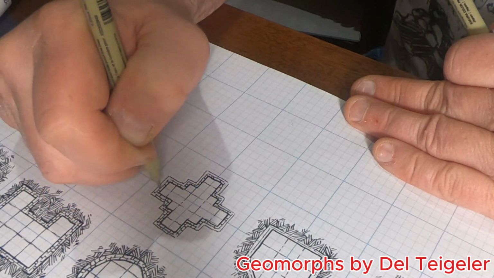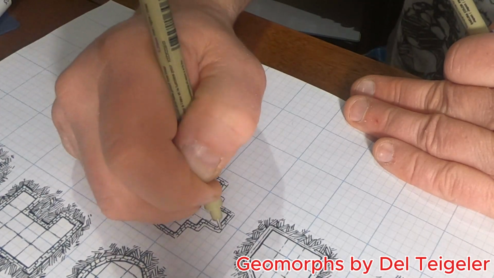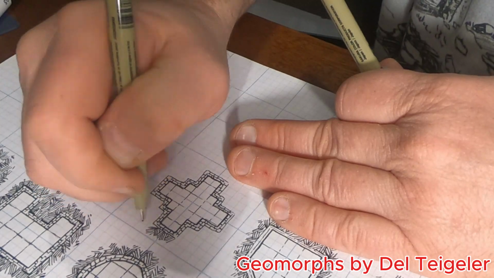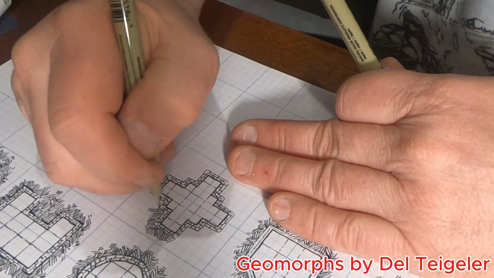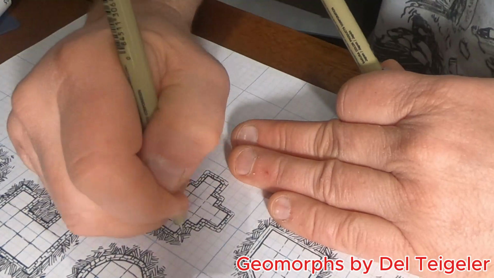And now let's go to the random monsters and find out. Let's make this a second level monster. It's a D100 roll. 56. A lizard man.